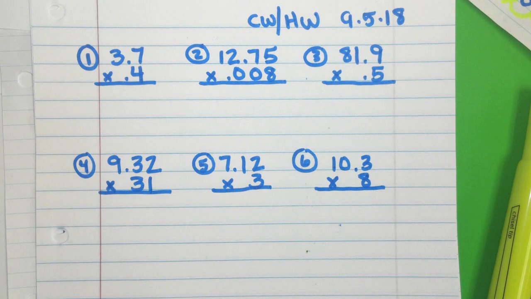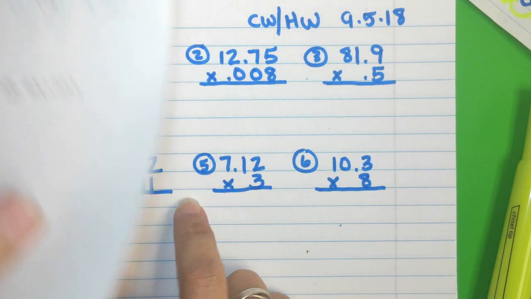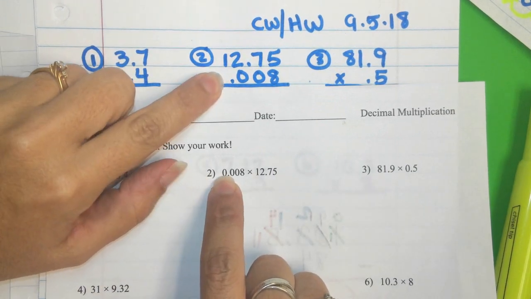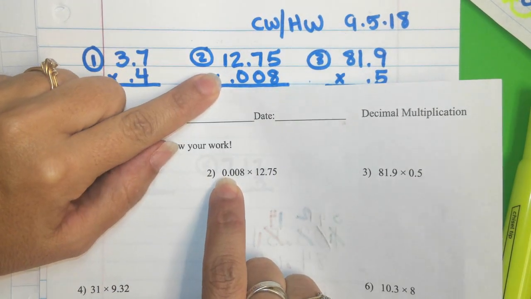Okay, so the question was, on the worksheet, I'm going to show it real quick. That 0, I didn't write it. Okay.